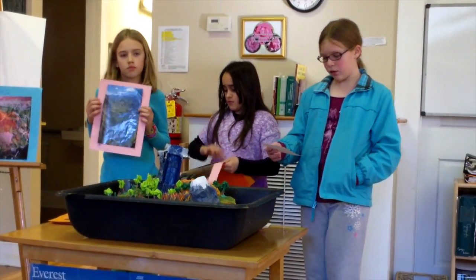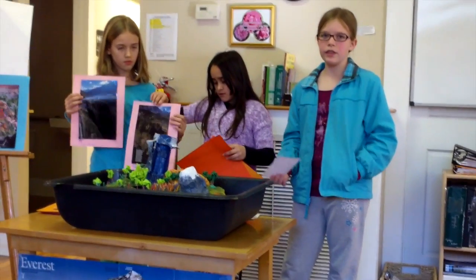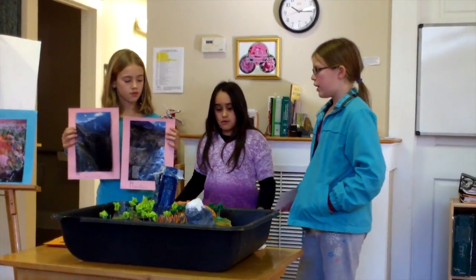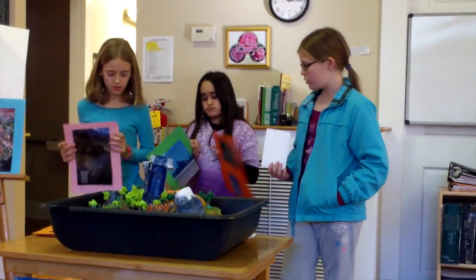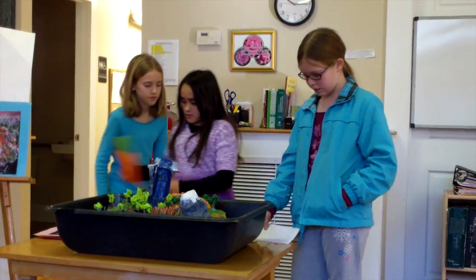Mountains are created over long periods of time, for instance, like 1,000 years. And Gabby is going to give you the parts of the mountain.